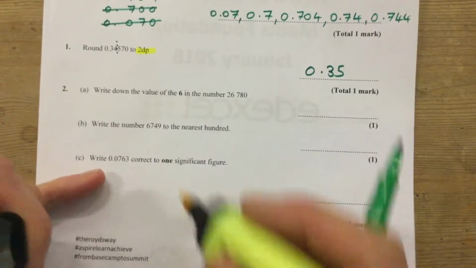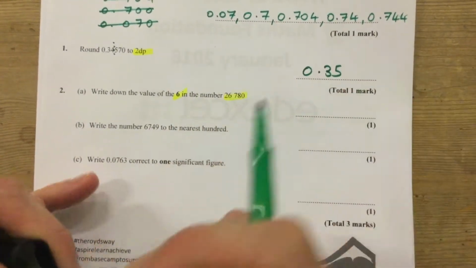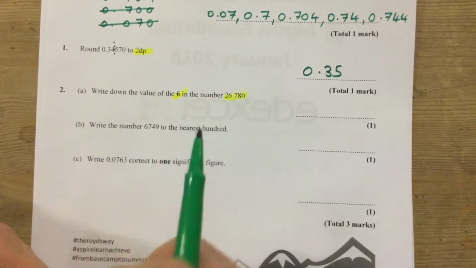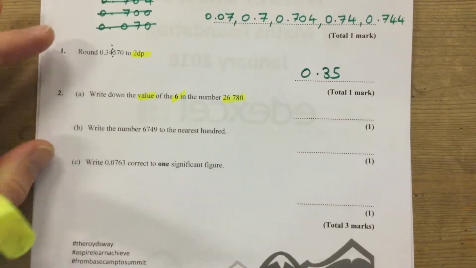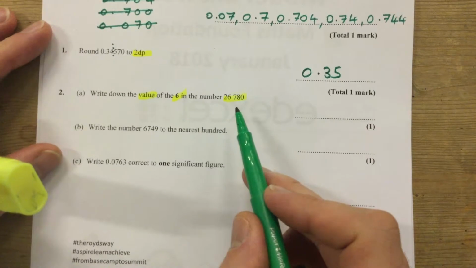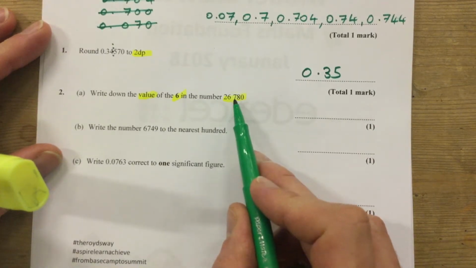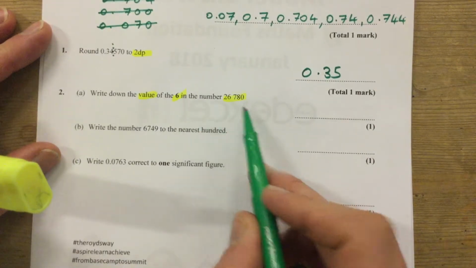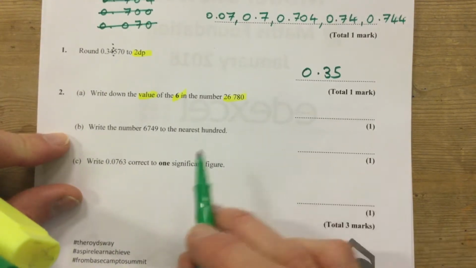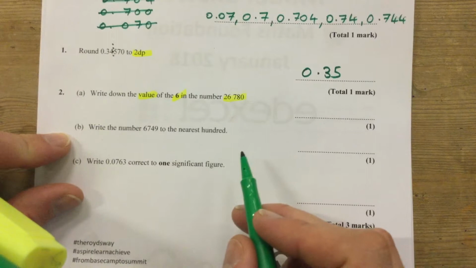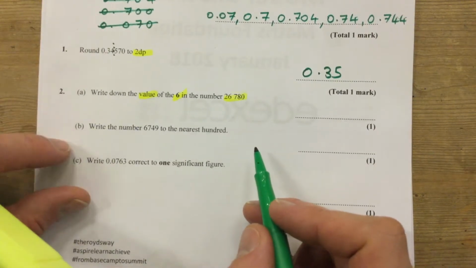Write down the value of the 6 in that number. I guess the key thing here is to talk about the most common mistake. The most common mistake in this question will be to acknowledge that the 6 is in the thousands column and to write an answer of thousands. The question doesn't ask what column is it in, it asks what the value of it is. And so it's the most common mistake.